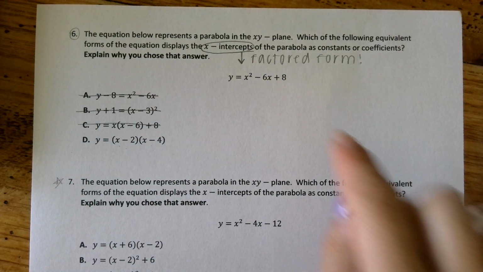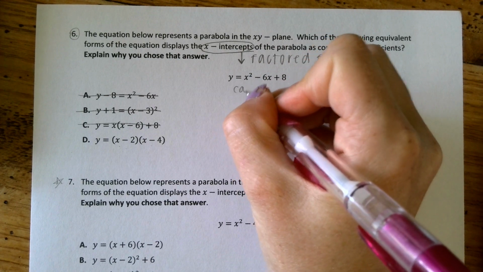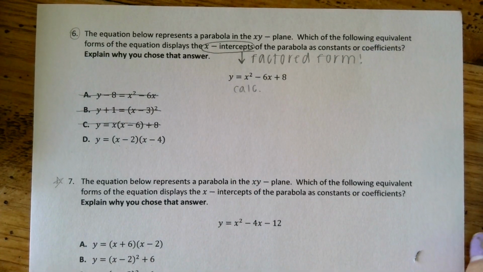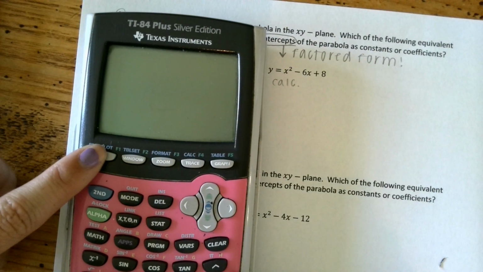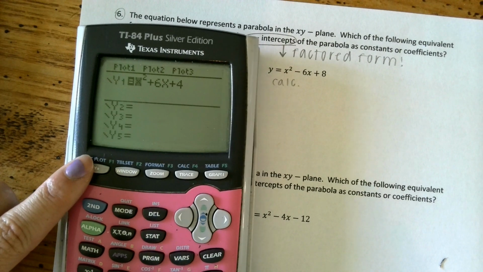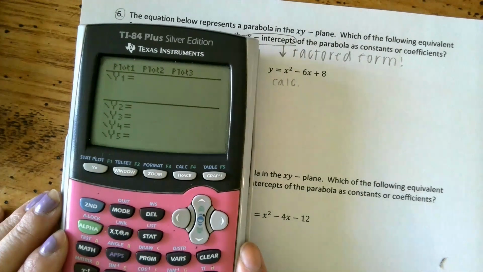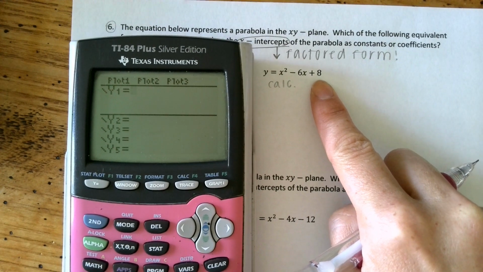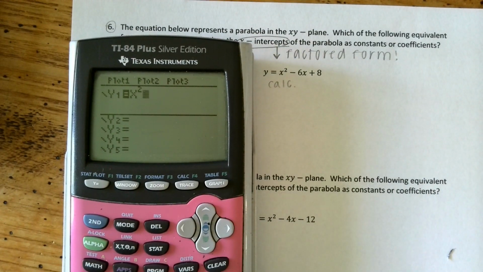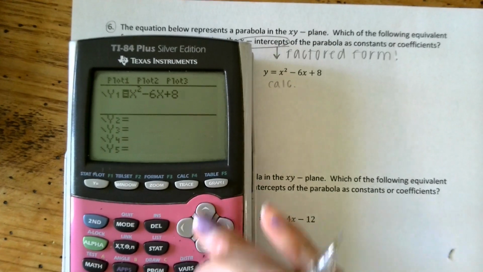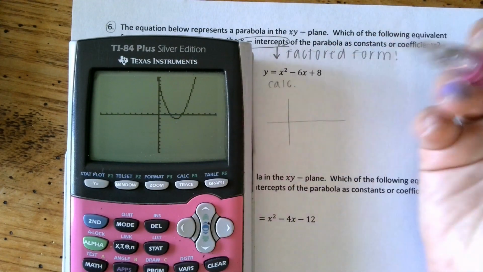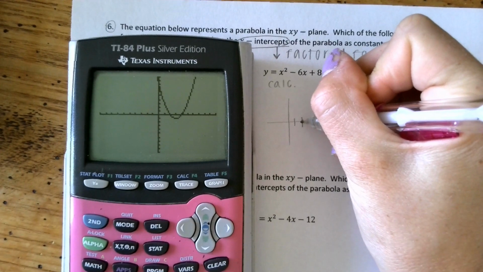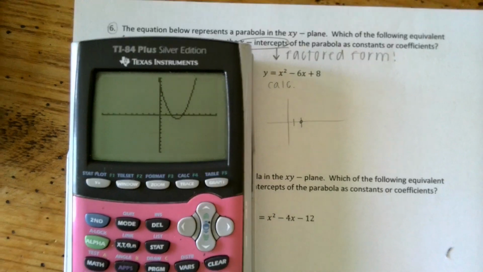The easiest way to do this is to plug this into your calculator, and let's just look at our graph. So in my calculator, I'm going to go to y equals, erase the stuff that I have and type in this new equation. So I'm typing in x squared minus 6x plus 8, and I'm graphing. I'm going to sketch my graph here. It's not going to be perfect, but that's okay. I'm focusing on x-intercepts because I know that's what I'm looking for in factored form.